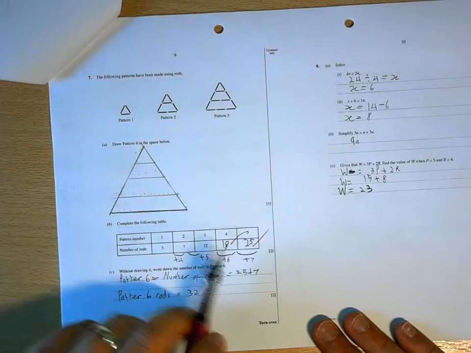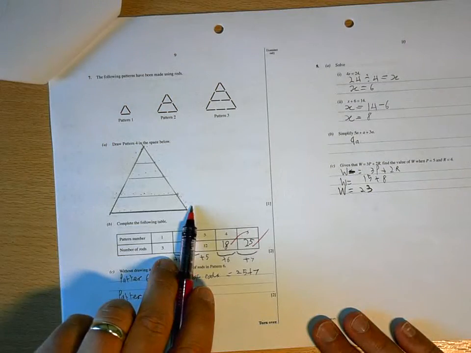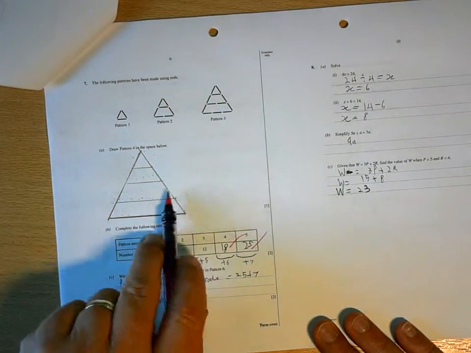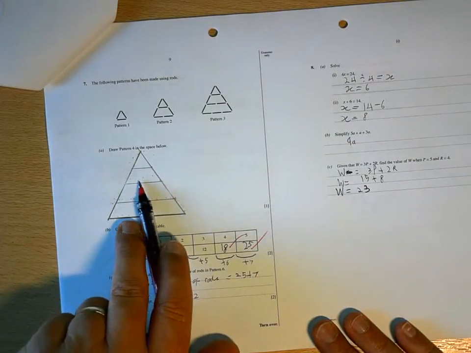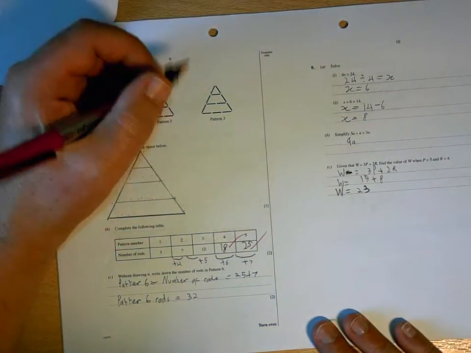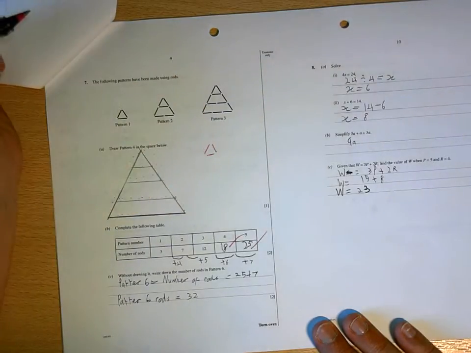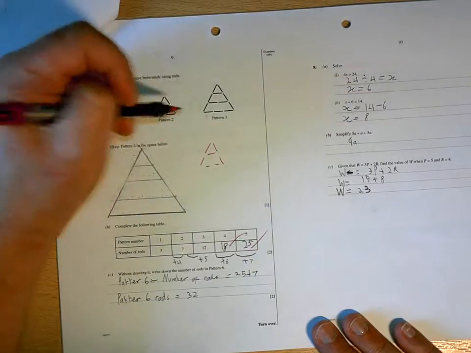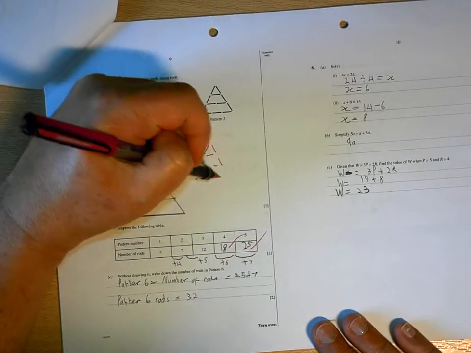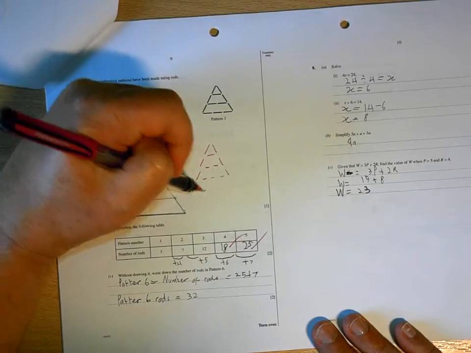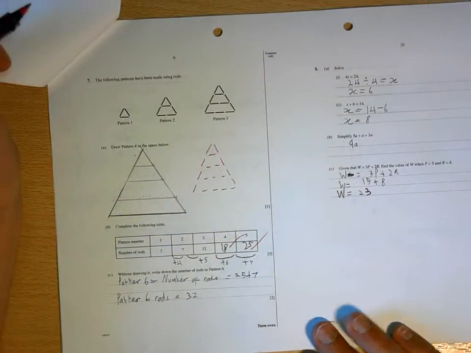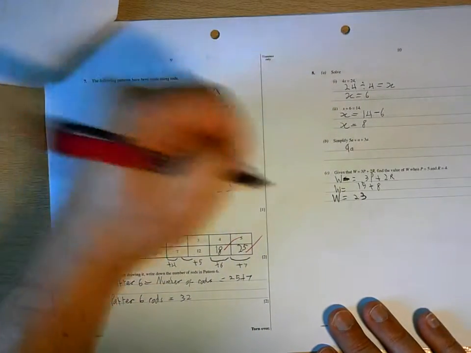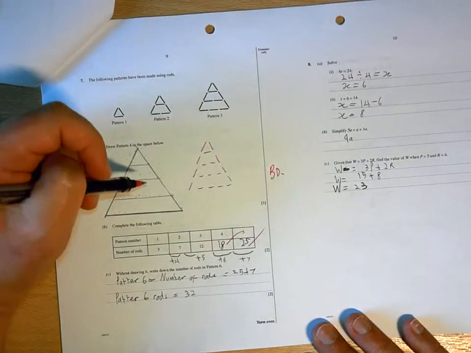18 and 25. That's not a good enough drawing. I need to see the gaps where the rods are. That just looks like a triangle with lines. It needs to look like these ones. So it'll start with that. Then it'll go, there's your 2, then you've got your 3, and then for pattern 4 you'll have the 4 there. That's what you're looking for, not just straight lines like that. So you're not going to get those marks.